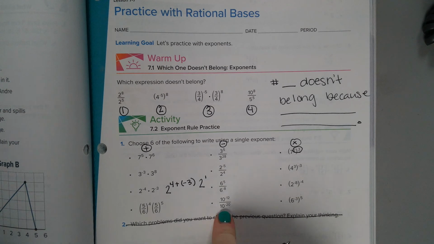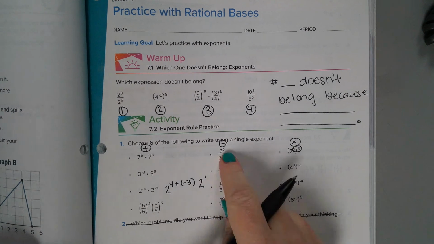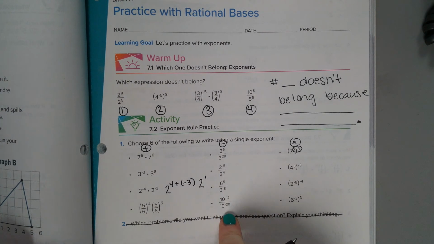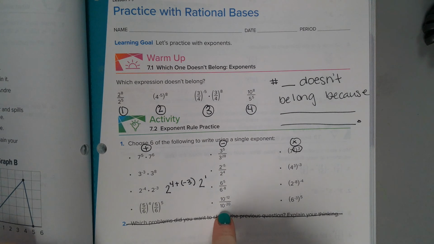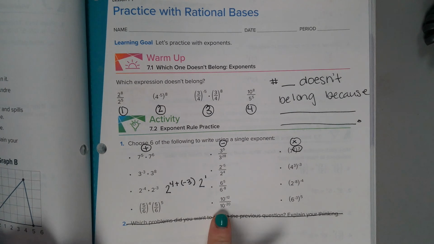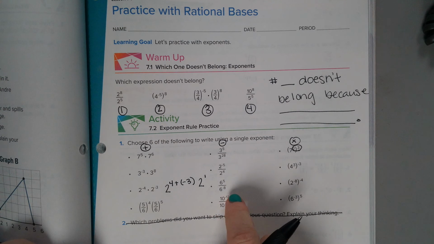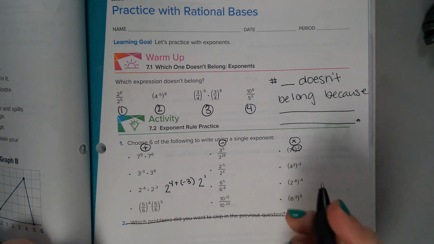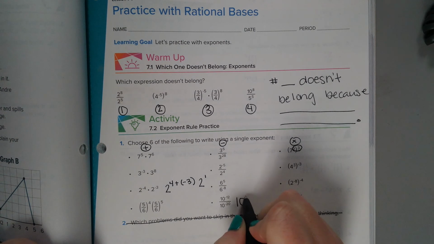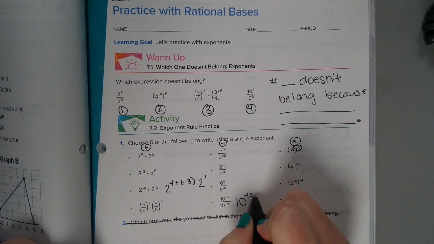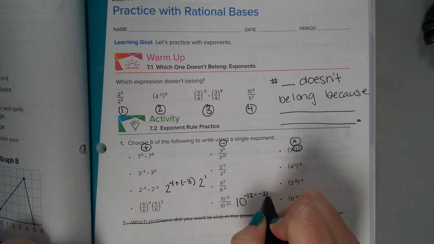The next one is the quotient rule, where we subtract our exponents. So if I'm looking down here at this, we're going to do this bottom one, where we're going to subtract our exponents. It's your numerator exponent minus your denominator. So we have 10 minus 12 minus a negative 20.